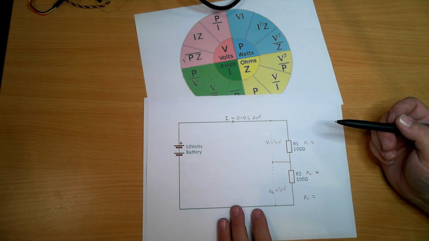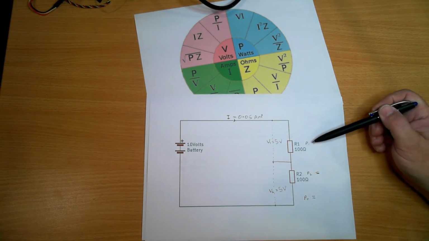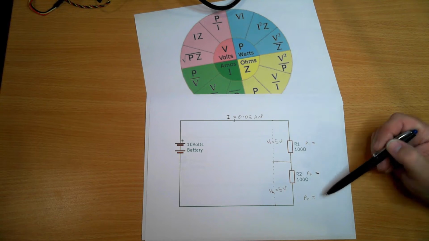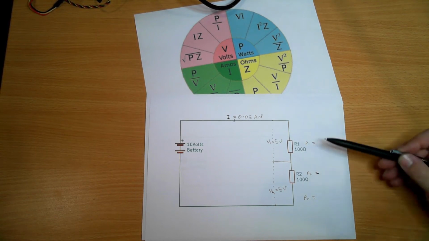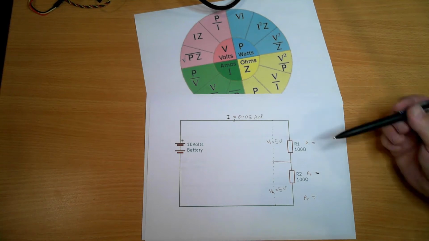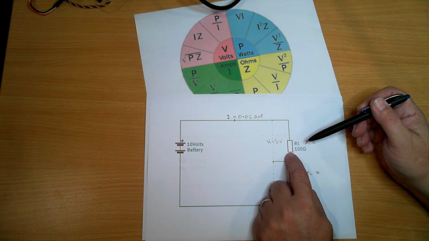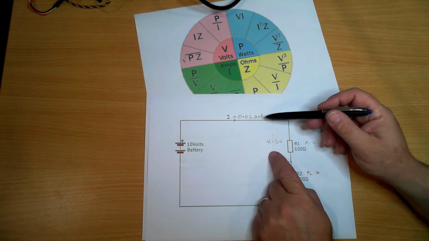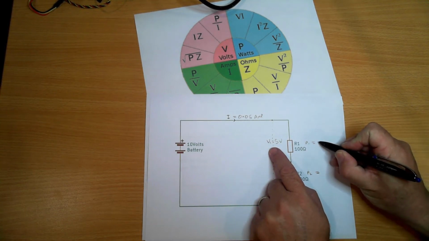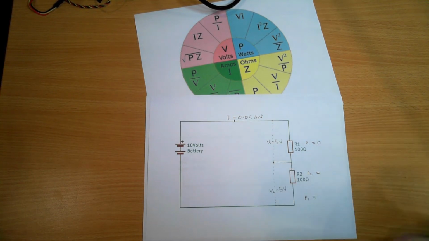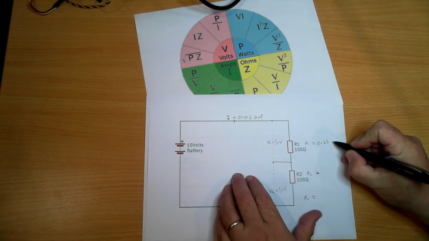which is what we would expect. The interesting thing with this is we can also calculate the power on a per resistor basis and then add those together to get the total. And we can calculate these in a couple of different ways. We know the voltage across the individual resistor, and we know the current flowing through it, so we can multiply them together, and that gives us 0.25 watts.